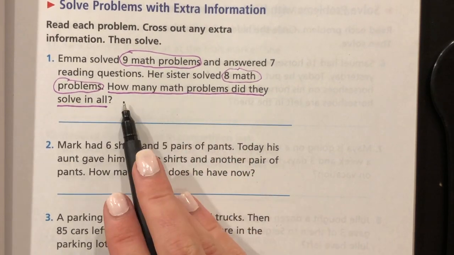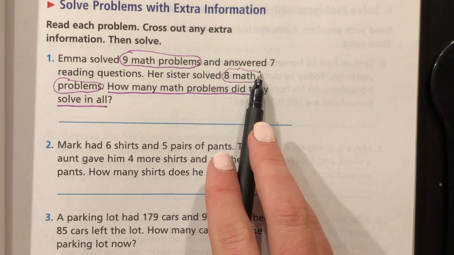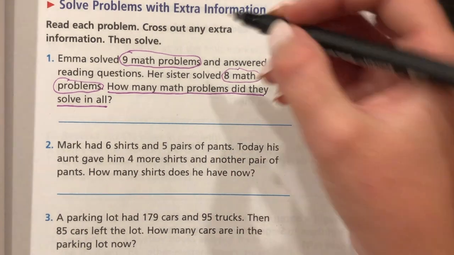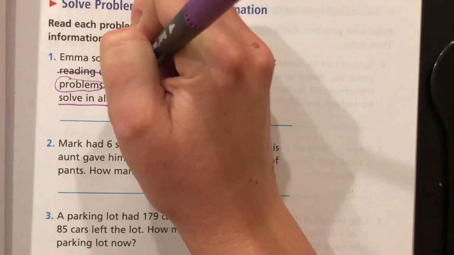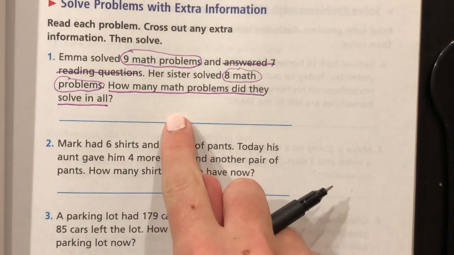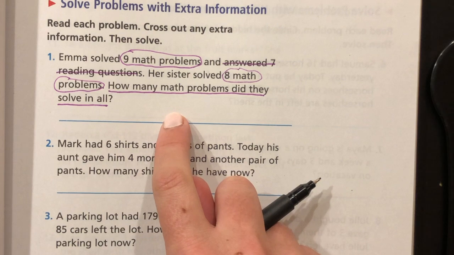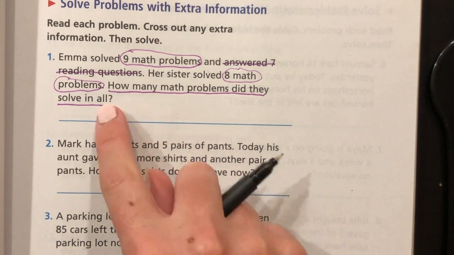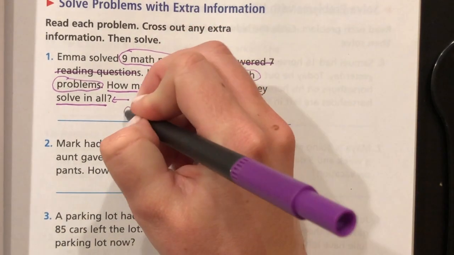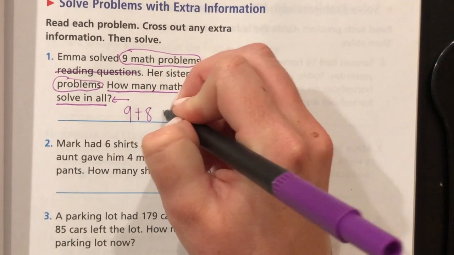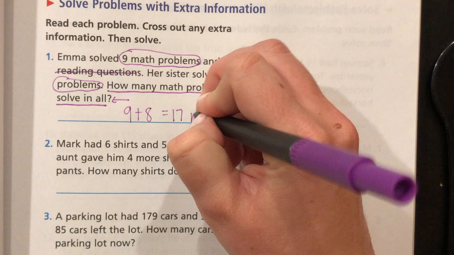I only need the math problems. I don't need to know how many reading questions they answered. So I'm going to cross out this part because that is not what my question is asking me to do. And from here, if I want to know how many math problems they solved in all, I'm just going to add 9 plus 8. And I know that is 17 math problems.